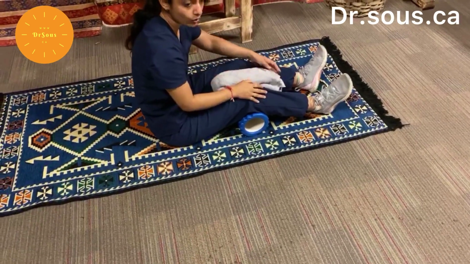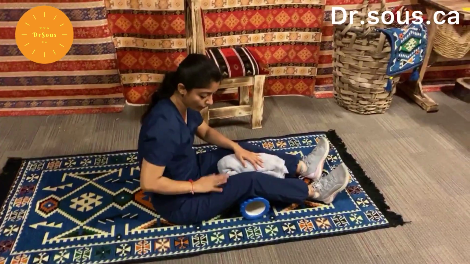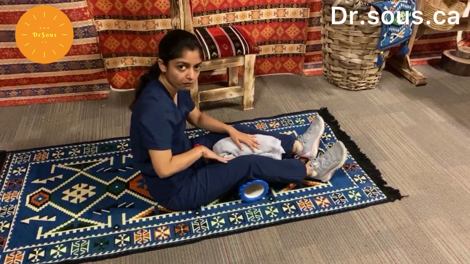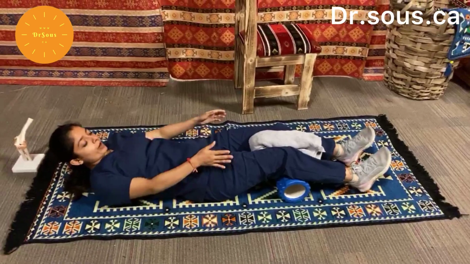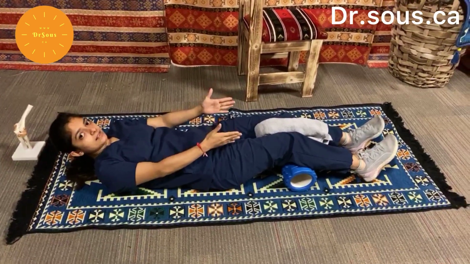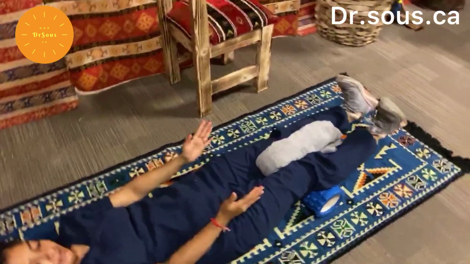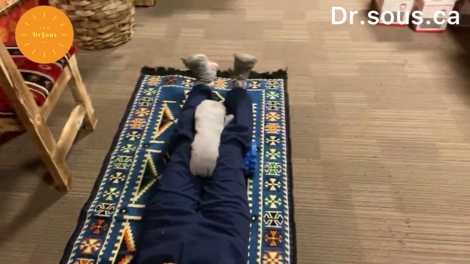Here what we will do is we'll just try focusing on the strengthening of the quadriceps and the inner side of our thigh. So here first I just press the towel with both my knees and then lift up and take my foot down and relax.